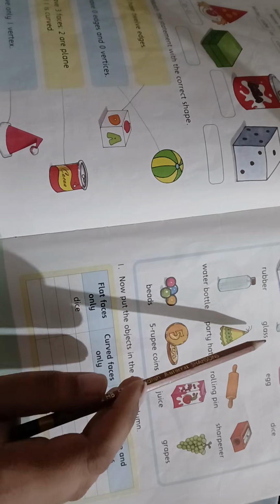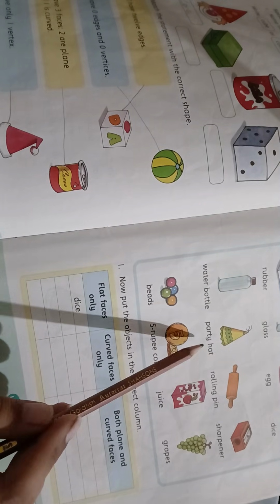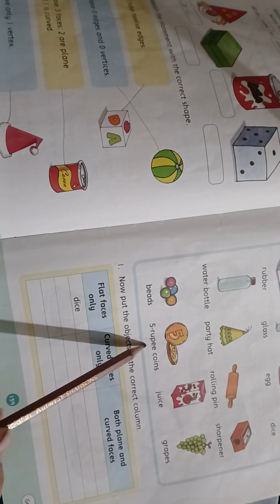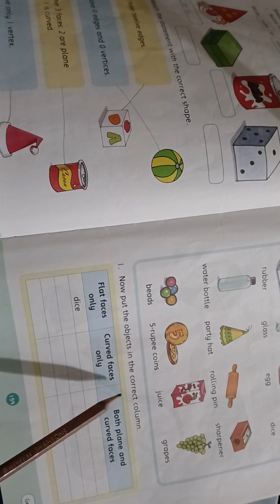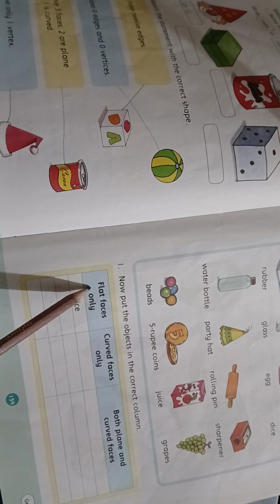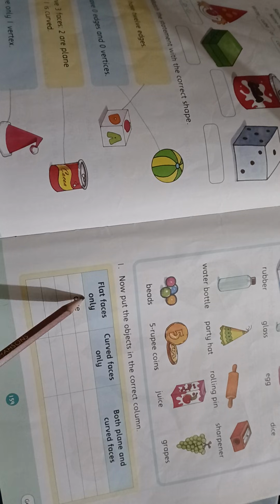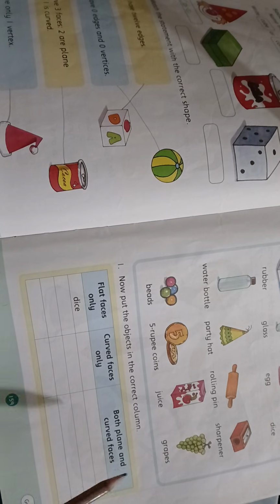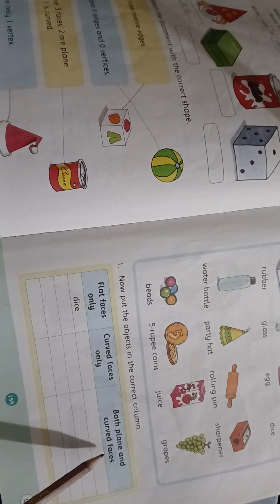We have rubber, we have glass, we have egg, we have dice, we have water bottle, party hat, rolling pin, sharpener, beads, 5 rupee coins, juice and grapes. Now what we are going to do is put them in separate columns. Here we are going to write down the things that have flat faces only. Here we are going to write down the things that have curved faces only, and here we are going to write down the things that have both plain and curved faces.